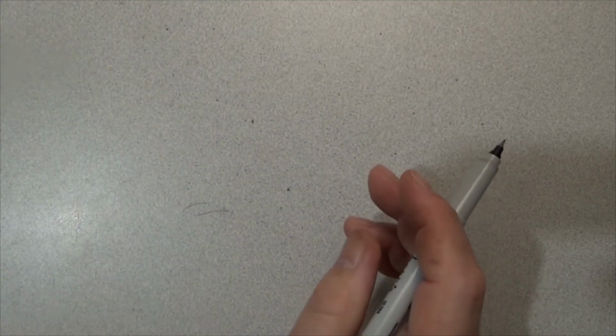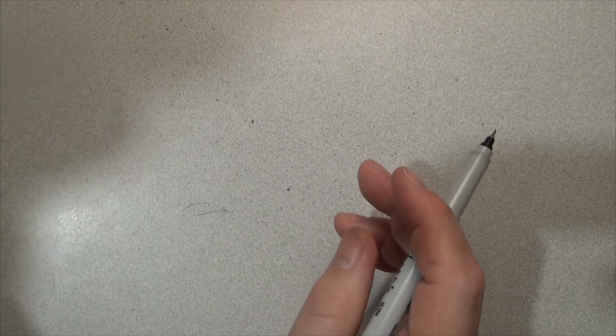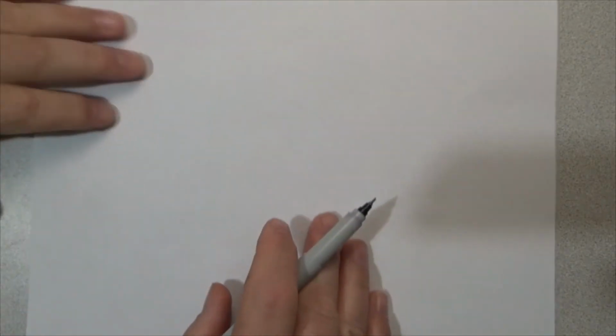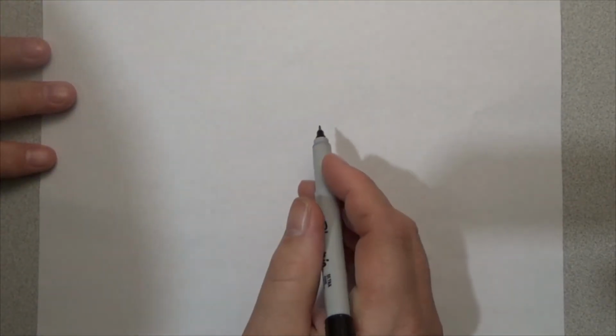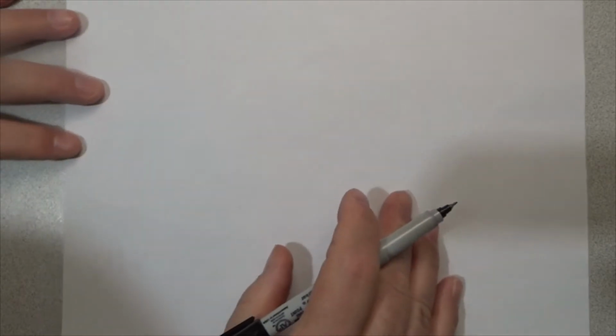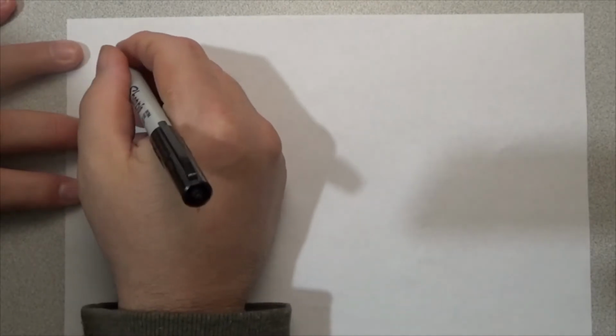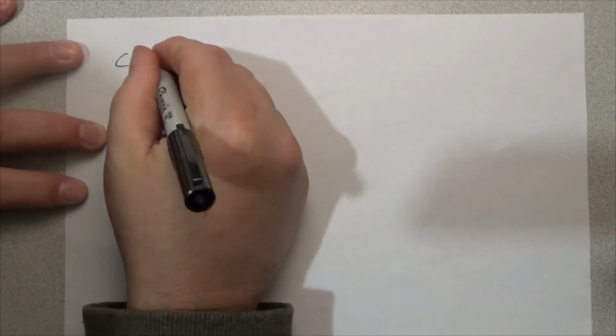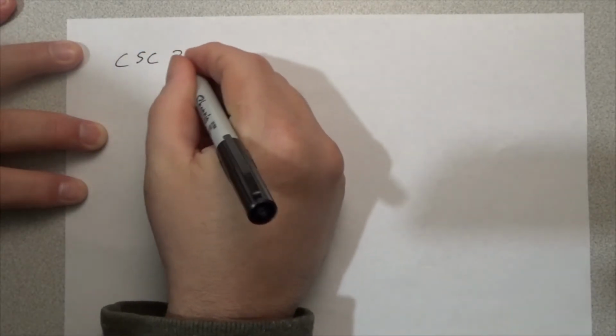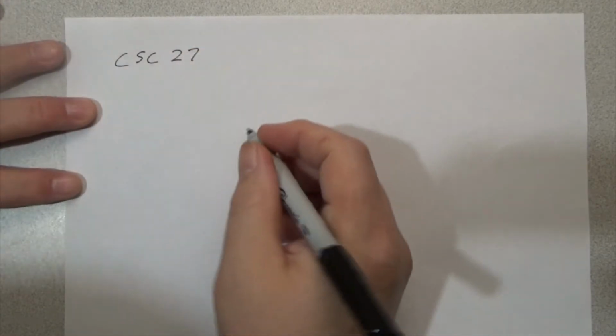We're going to talk more detail about that in a moment. Okay, so let's look at the bottom of page 848. It doesn't really matter. Let's look at number 7. It says that the cosecant of 27 degrees, and we need to find that.